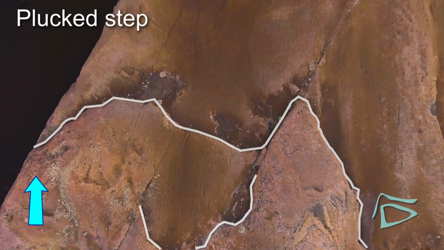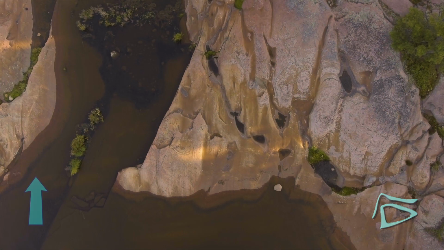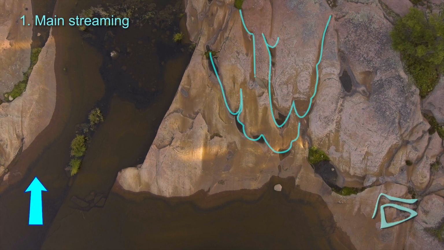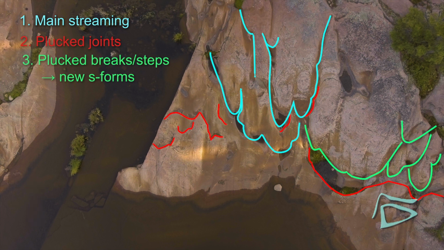Plucked breaks create local relief, erosion on lee side of the steps. And topographic steps control the distributions of pitting. This outcrop is a summary of events: main flow sculpting, plucked joints, plucked steps trigger new forms.